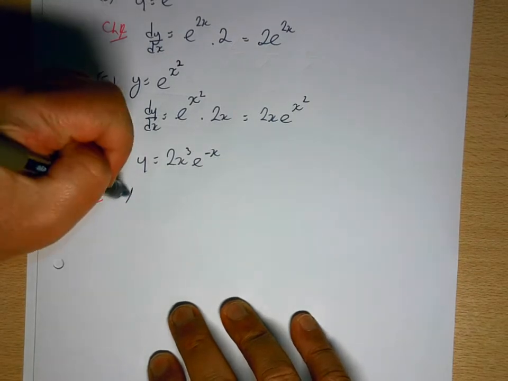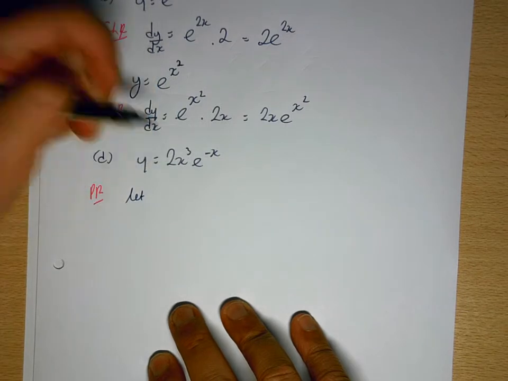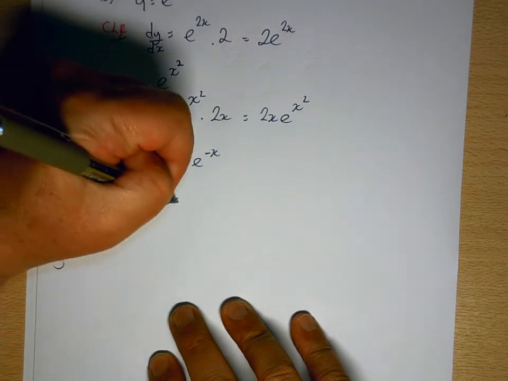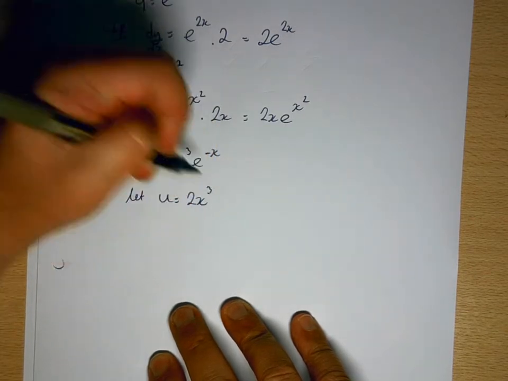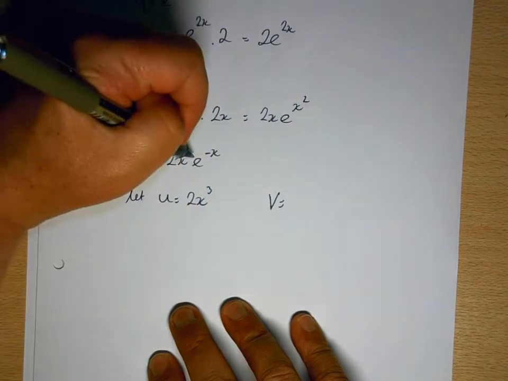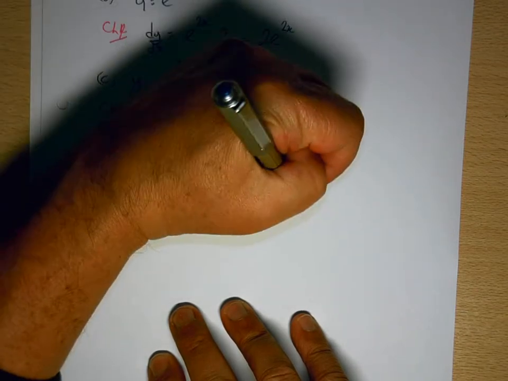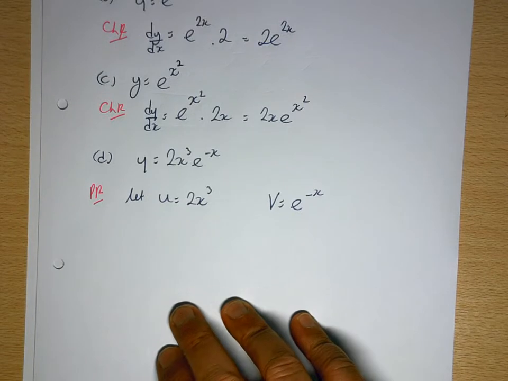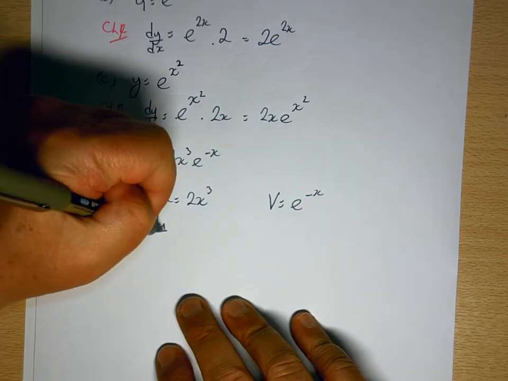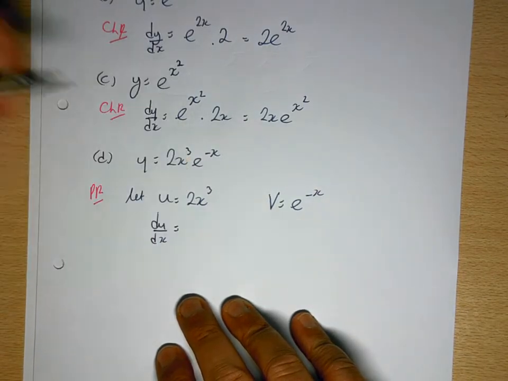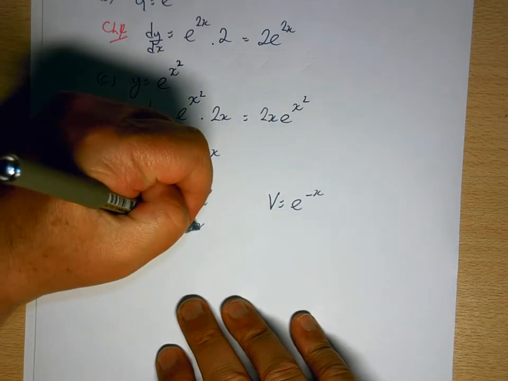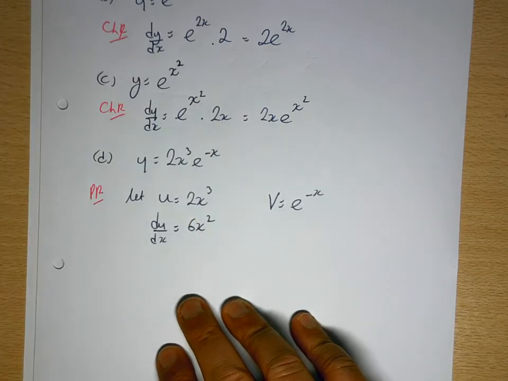With the product rule, we let u equal the first part of the product, so that would be 2x cubed, and v be the second part of the product, which is e to the minus x. When we differentiate u with respect to x, we get 6x squared.